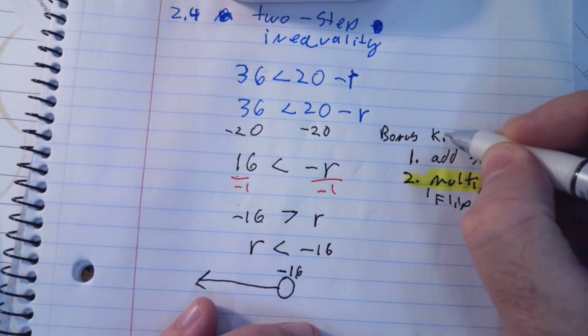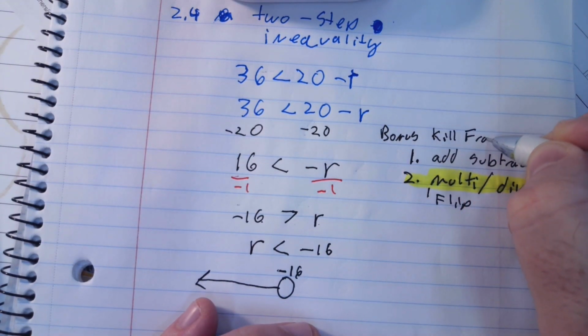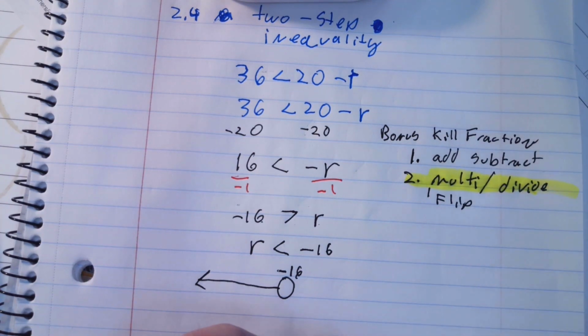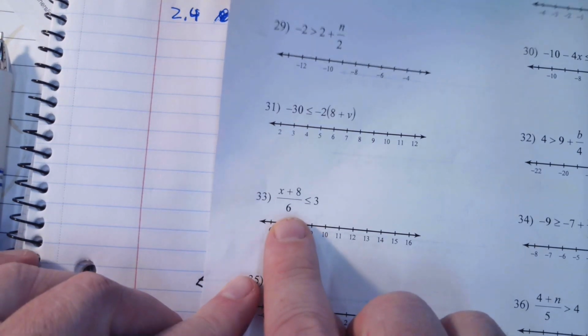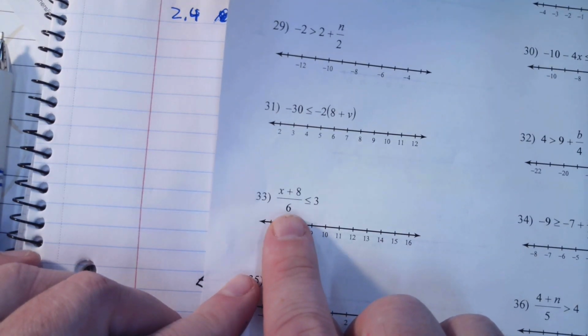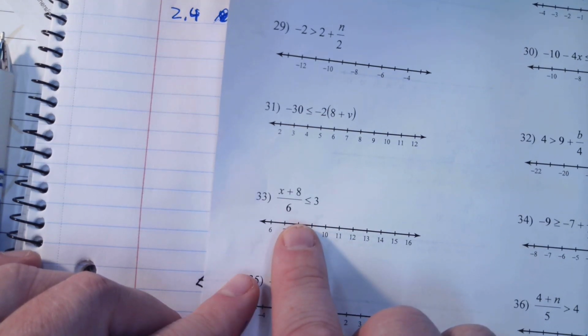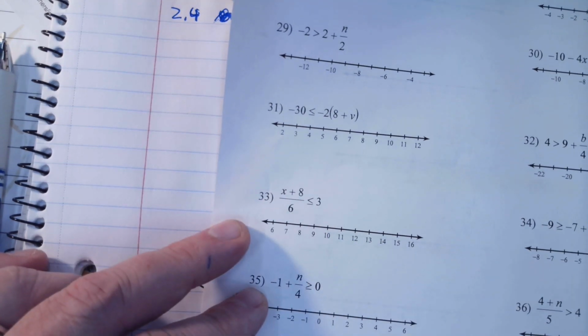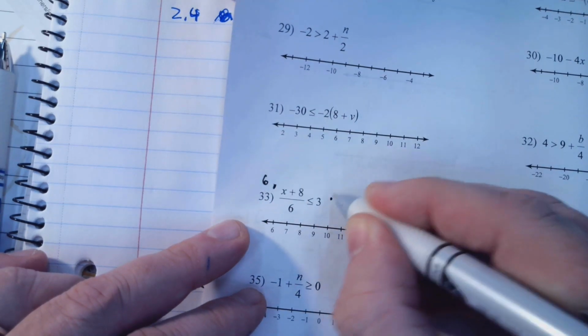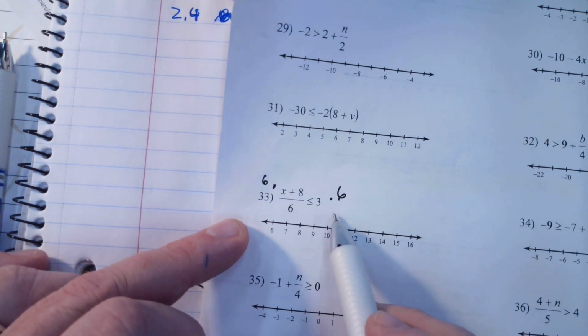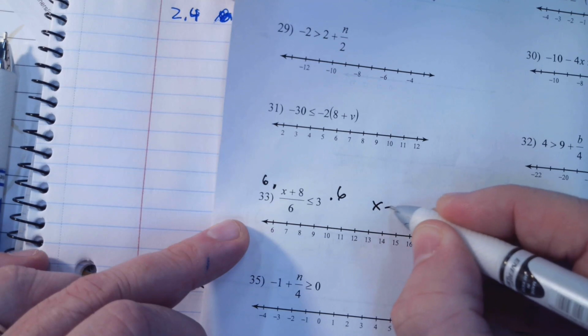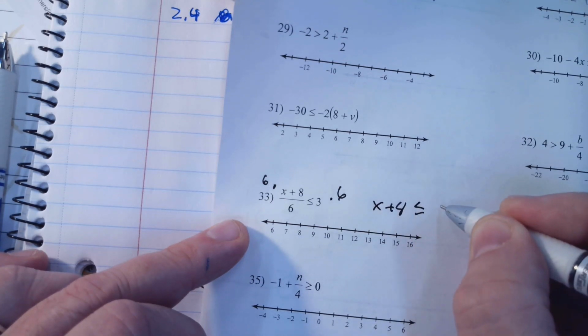Sometimes we kill fractions, right? And I'm going to show you an example of a time that we kill a fraction. See this, 33? That's a bad, awful, evil fraction, right? How did we learn how to kill fractions? You multiply both sides by the denominator, right? So that's the first step on that. So the only time you are going to multiply first is when you're killing a fraction. And so actually this is what you're going to end up solving, right?